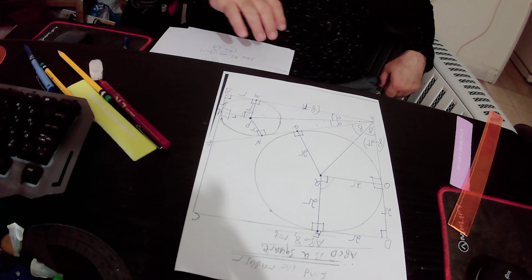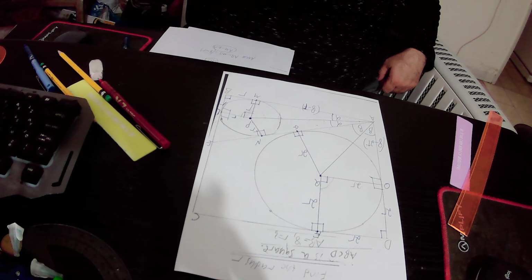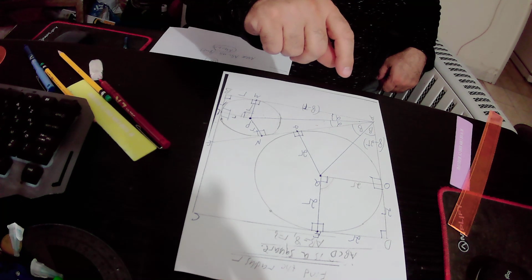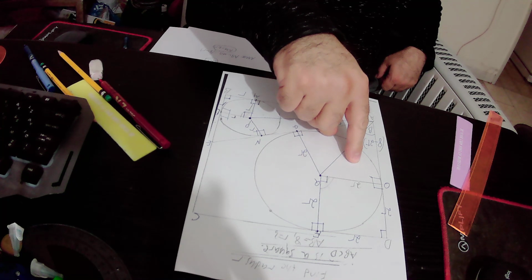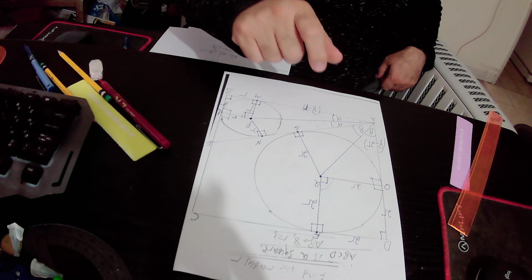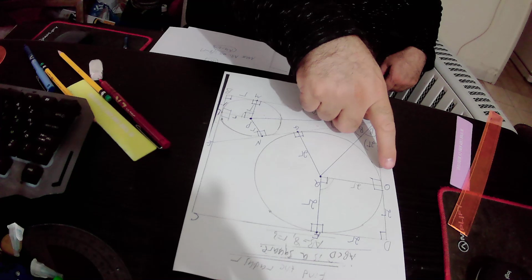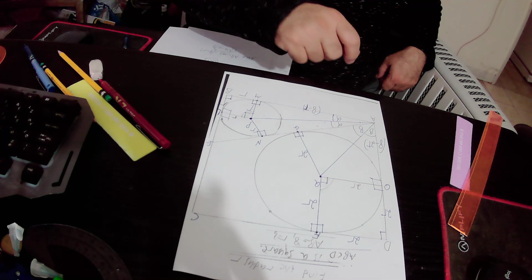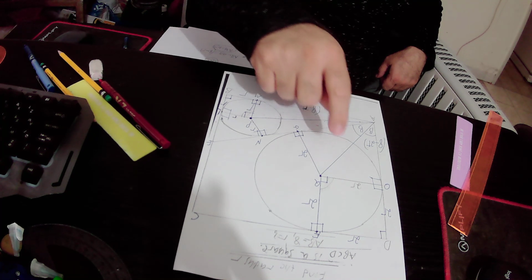I'll repeat again. After we found that, we proved that those 2 right triangles are congruent to each other according to the side rule. Why are they congruent? Because we have side AG that equals side OA according to rule number 2, because from external point A we draw 2 tangents to this big circle.